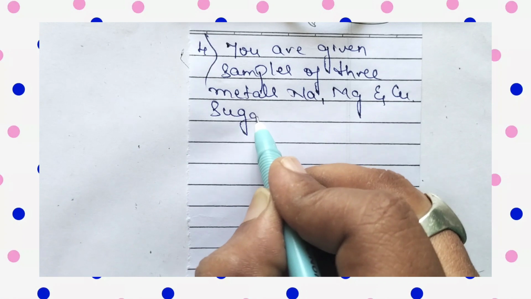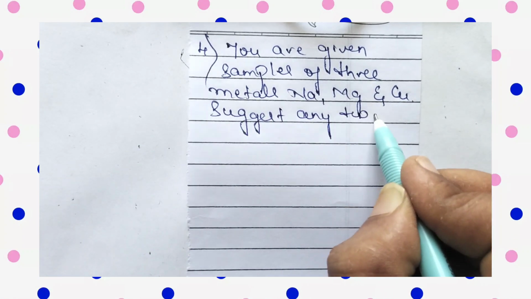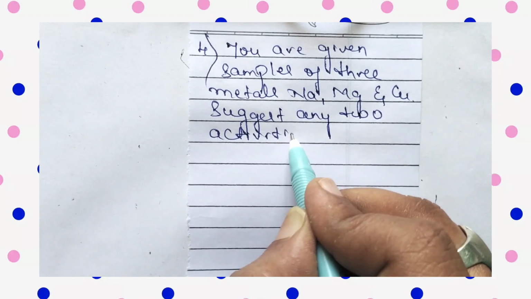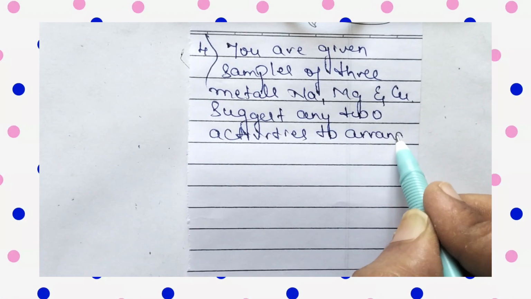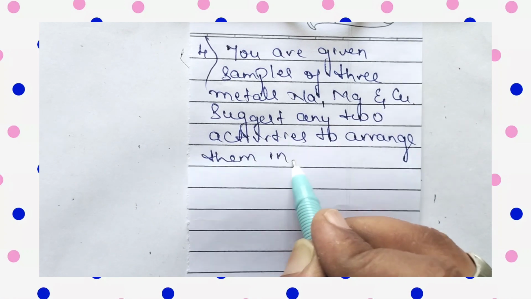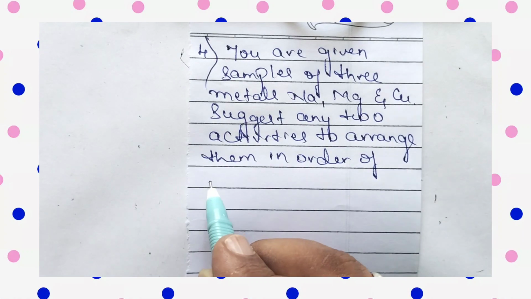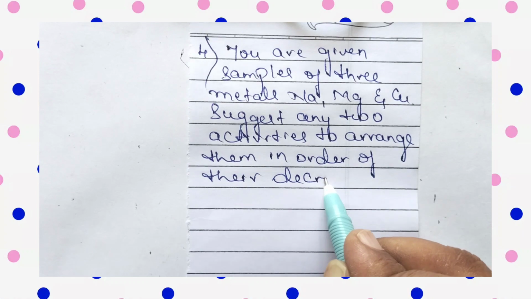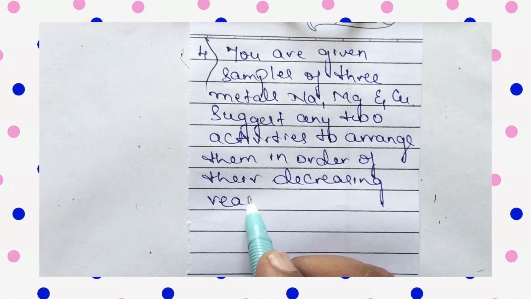Suggest any two activities to arrange them in order of their decreasing reactivity.